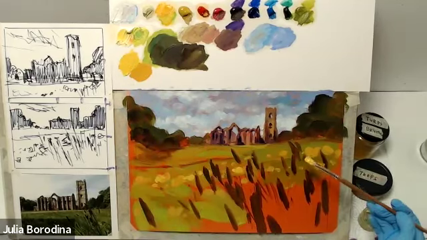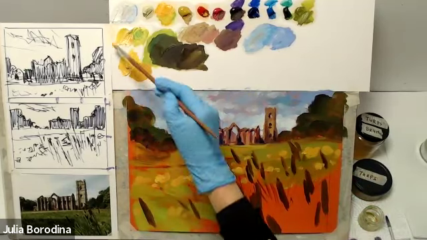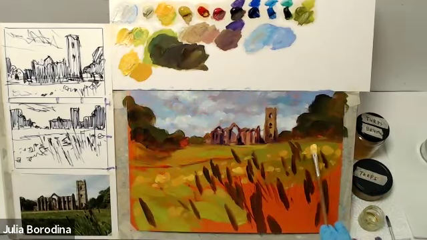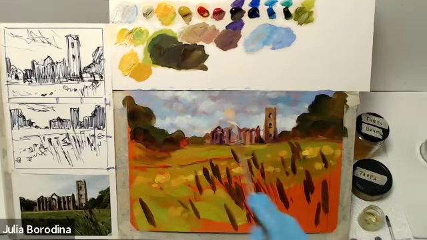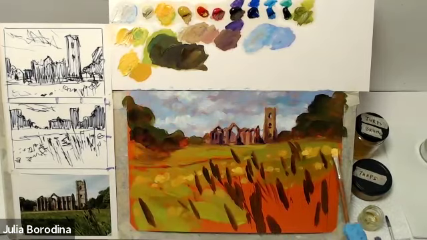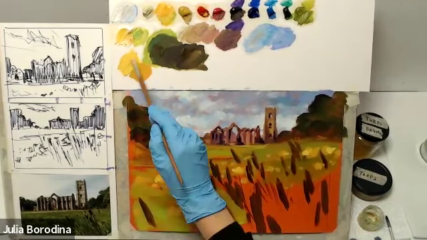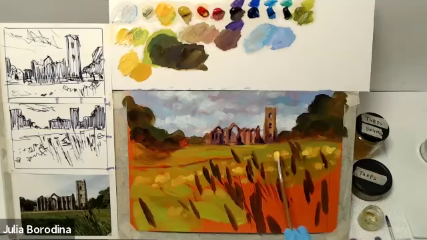But testing it out is good to see if we're on the right track with the light, if we're on the right track with the color. And also, I want to make a decision regarding how deep my greens are going to be. So checking a little bit of that yellow.